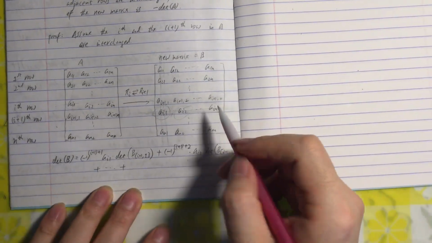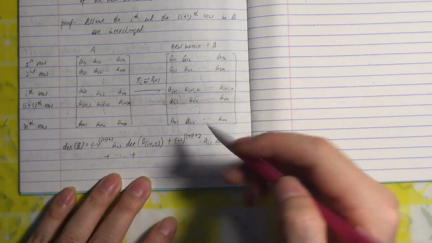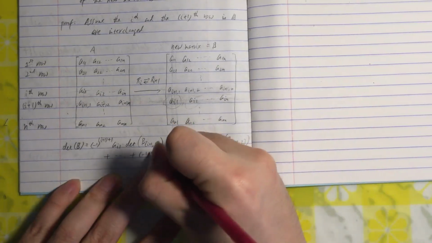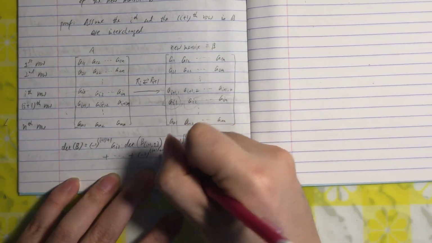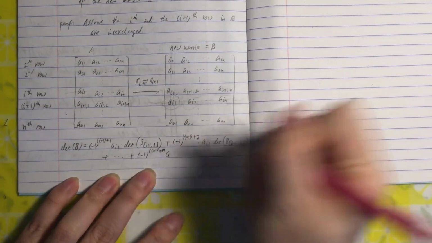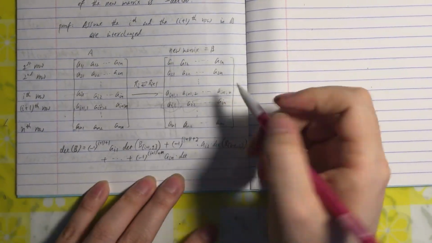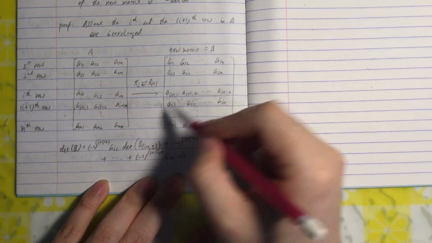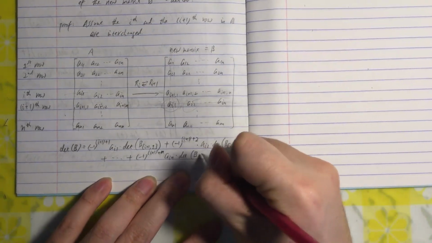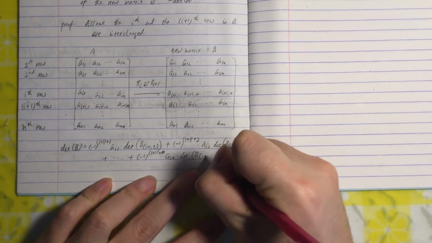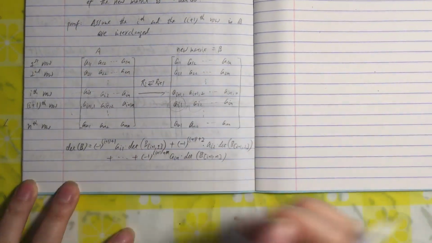In the last entry here, that's in the I plus 1 row in the nth column, the sign is negative 1 to the power of I plus 1 plus n, times the entry A sub In, times the determinant of the submatrix of matrix B obtained by removing the I plus 1 row and the nth column. That's the determinant of matrix B.